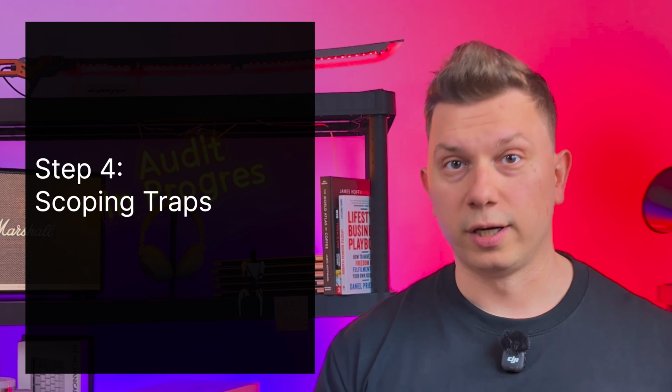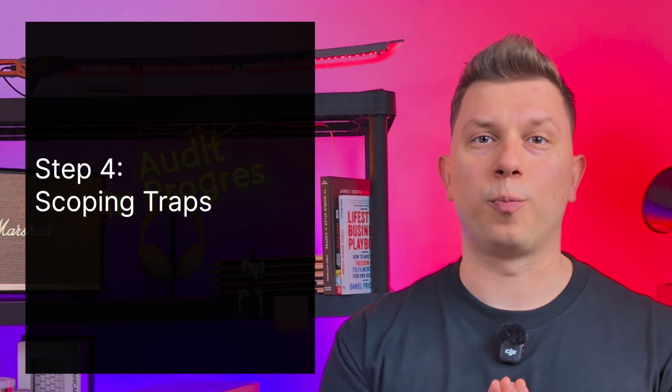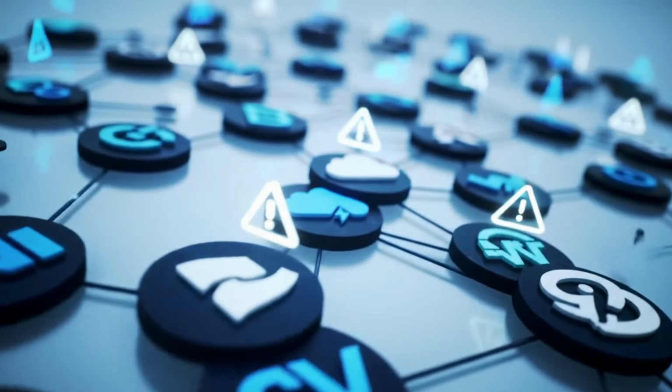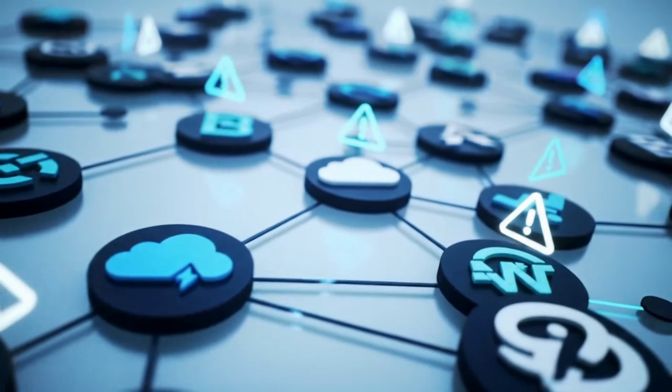Step number 4. Watch out for the classic scoping traps. Trap number 1. Forgetting third-party dependencies. If a supplier or a cloud provider processes your customer data, they are part of your risk picture, even if they are outside of your scope. No, you don't need to certify them, but you do need to manage them.